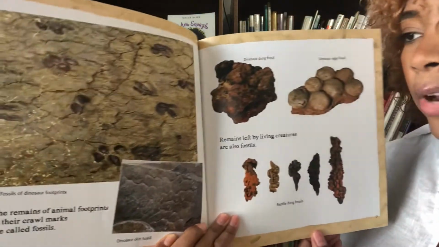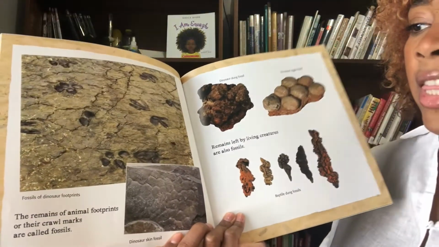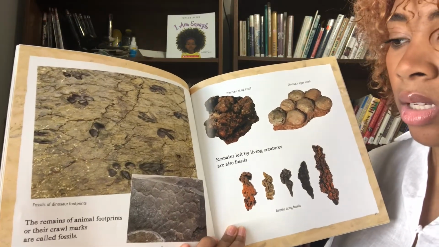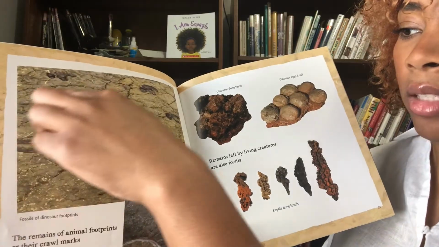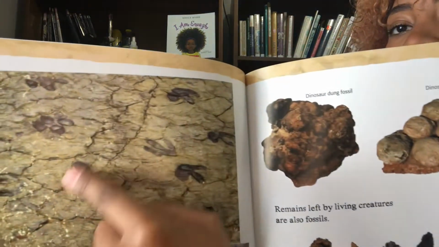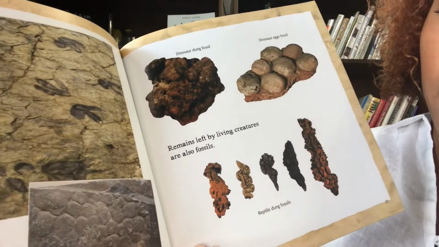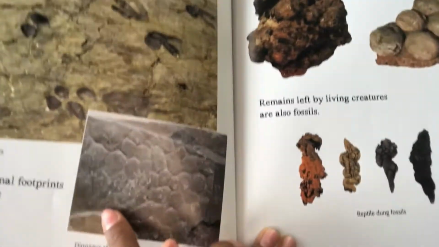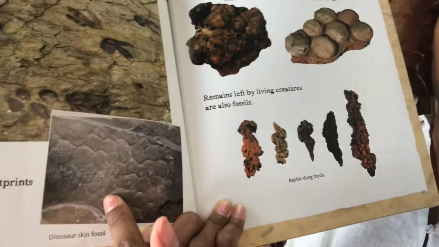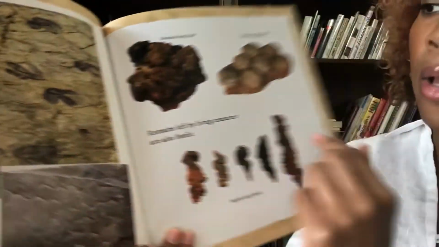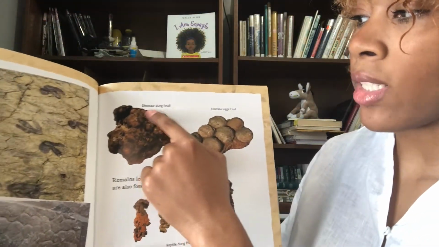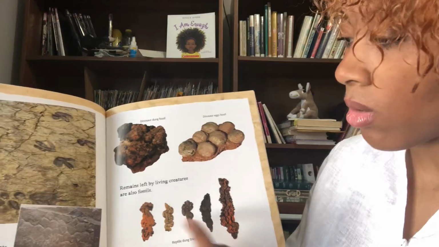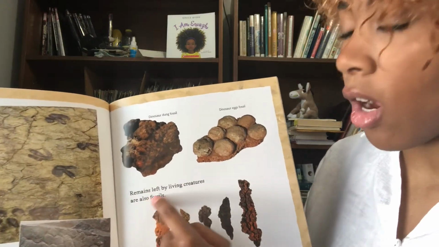Fossils of dinosaur footprints. The remains of animal footprints or their claw marks are called fossils. Here is a fossil of a dinosaur footprint, and here are dinosaur skin fossils. So this is what a dinosaur's skin texture looked like. It had a pattern of shapes. Here is a dinosaur dung fossil, dinosaur eggs fossil, and reptile dung fossils. Remains left by living creatures are also fossils.